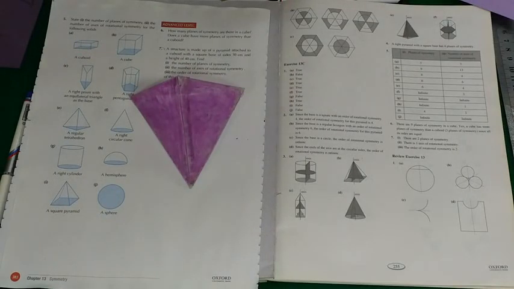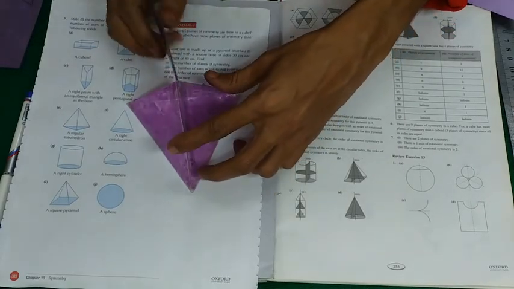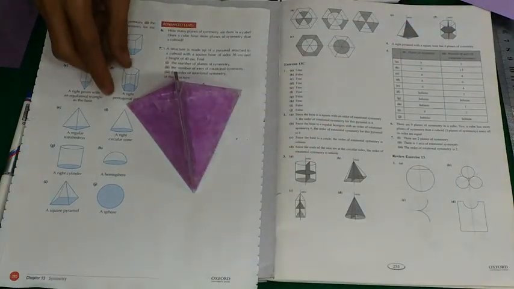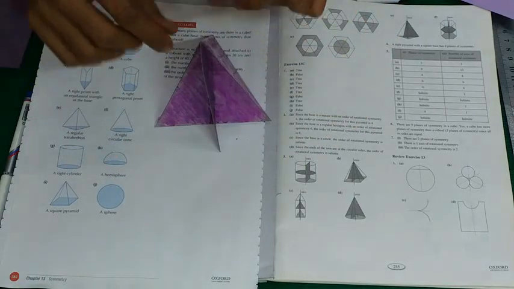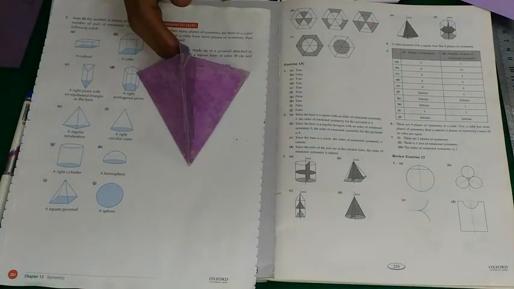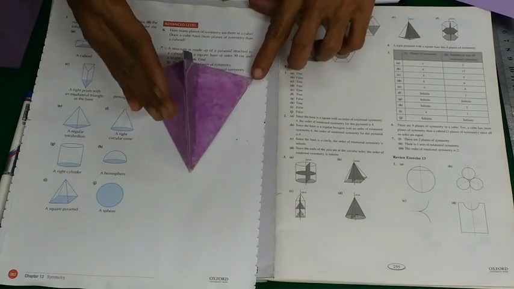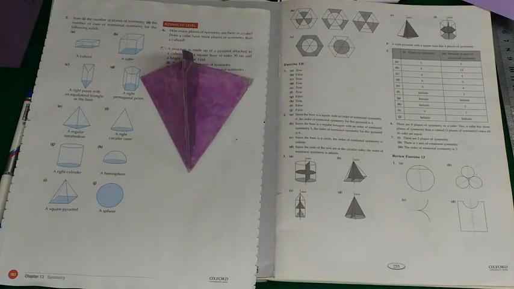Then comes one of the most difficult ones, the tetrahedron. This is a tetrahedron, and in this the first plane of symmetry is going to be like this. From the center of this surface to this edge, and in the same way, from this edge to the center of this surface, then from this edge to the center of this surface, and at the same time from this edge to the center of this surface. These are 3, and then there are 3 more.